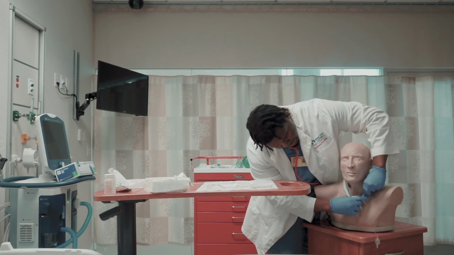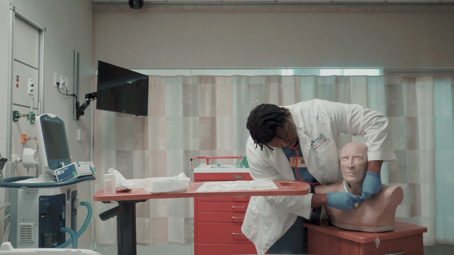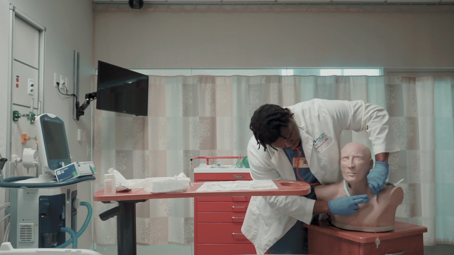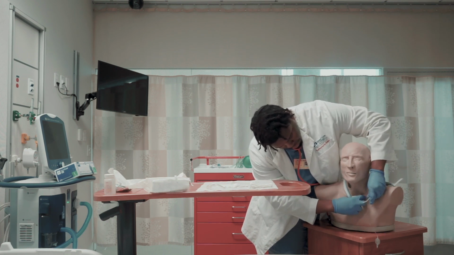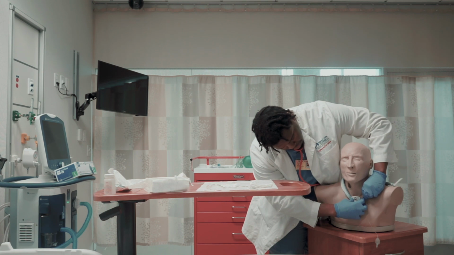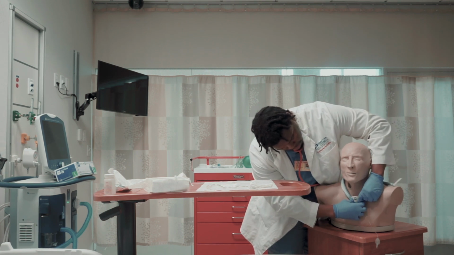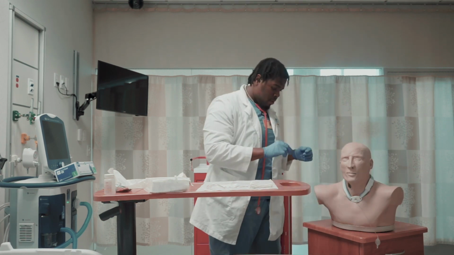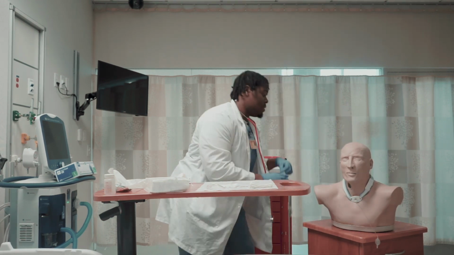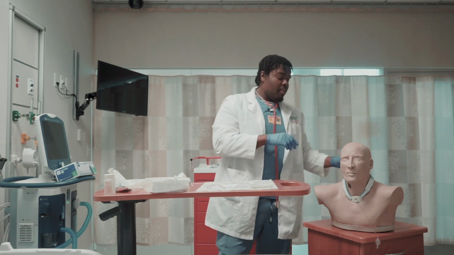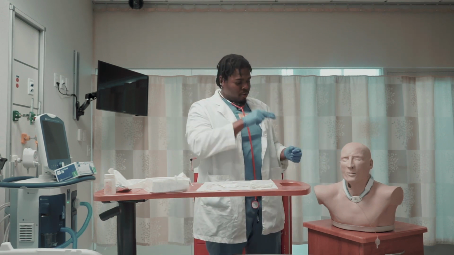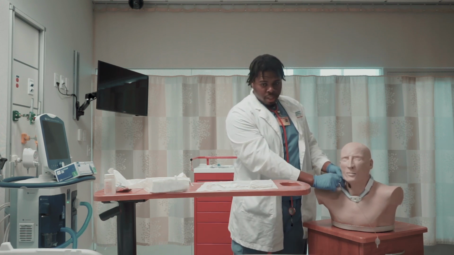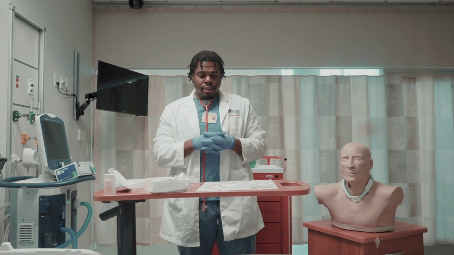Holding down his flange. I'm going to make sure that it's secured. I'm going to throw this in the garbage. I'm going to make sure that it's secured with the two-finger maneuver. Okay, the tracheostomy tie is secured.